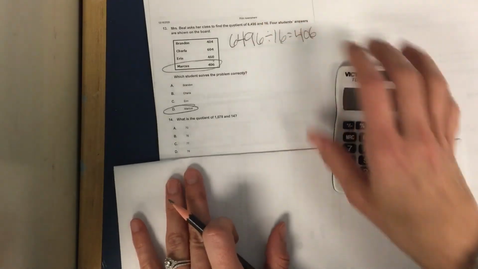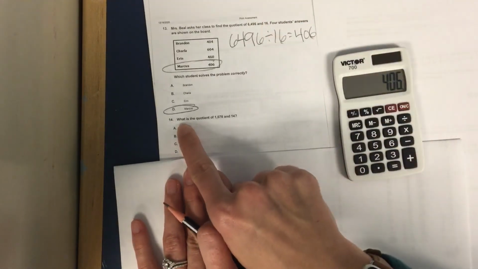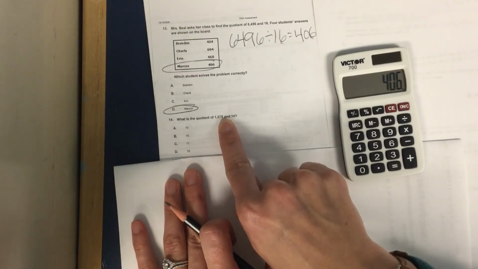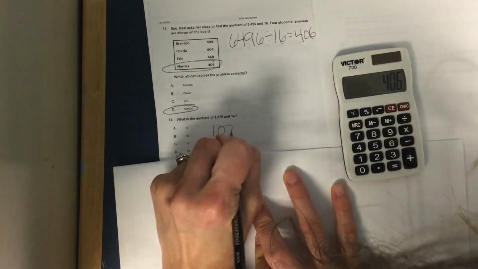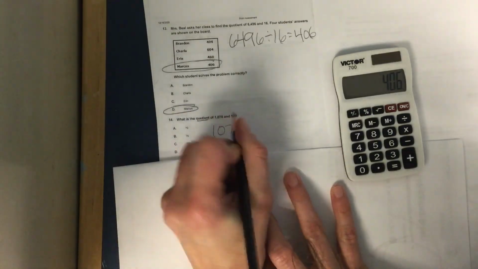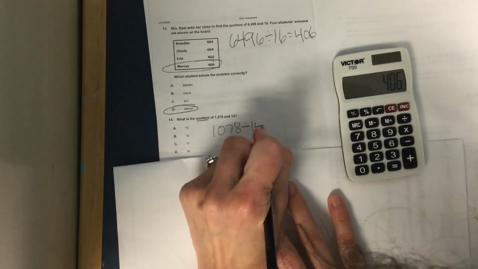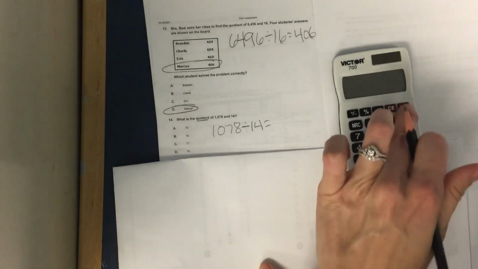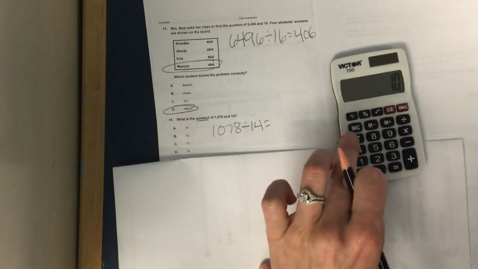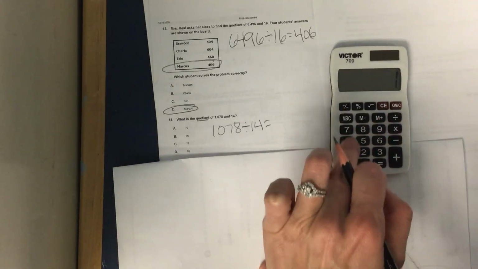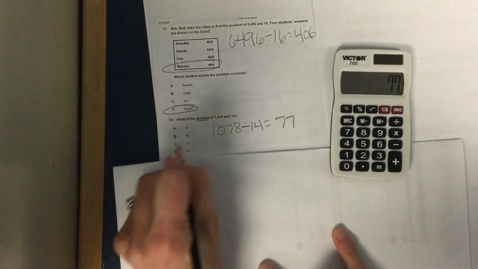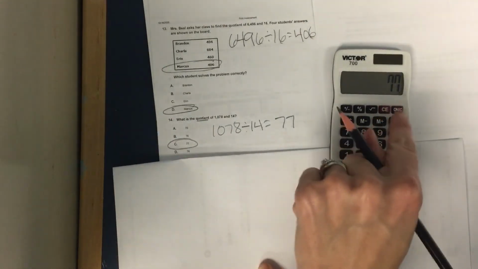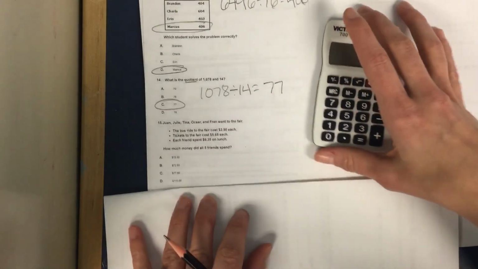Same thing on 14. It says, what is the quotient of 1,078 and 14? So you're just going to take 1,078. We're finding the quotient, which is dividing, and divide it by 14. Do it on your calculator. 1,078 divided by 14. Okay, so we get 77. Y'all get used to using these calculators. You can use them, use them. Okay, last one.